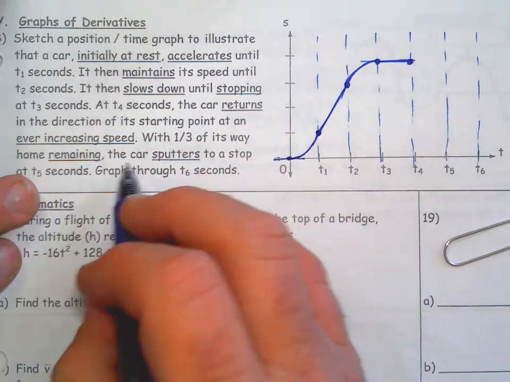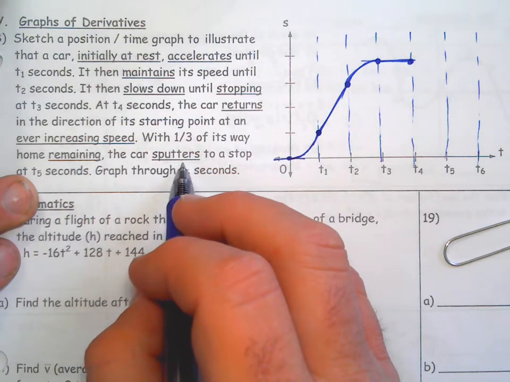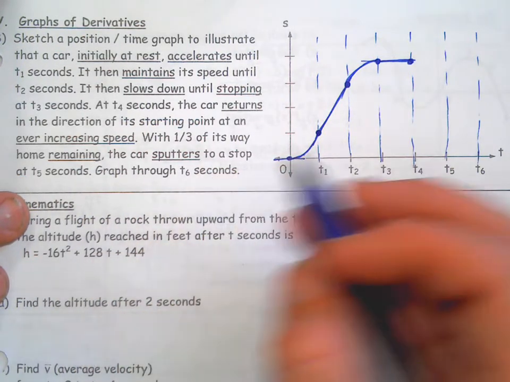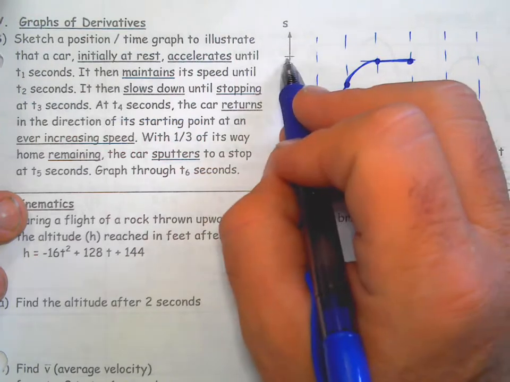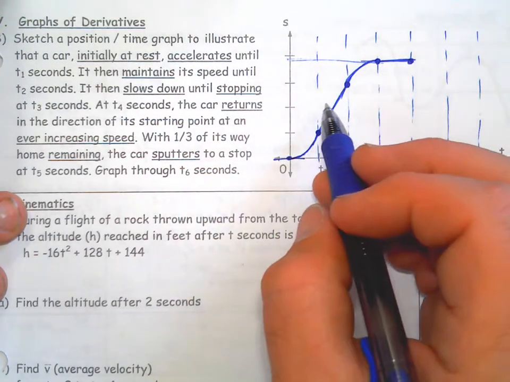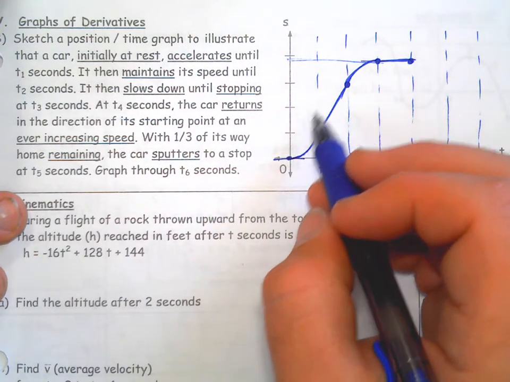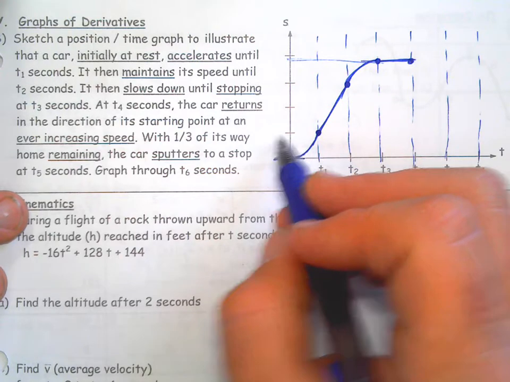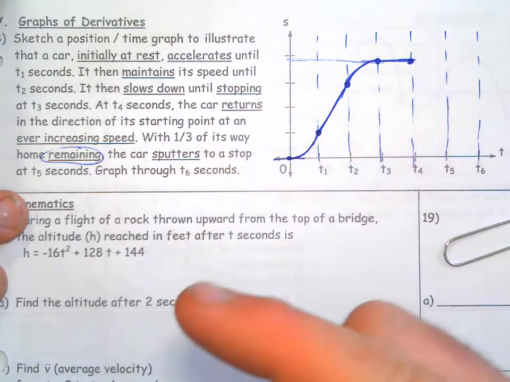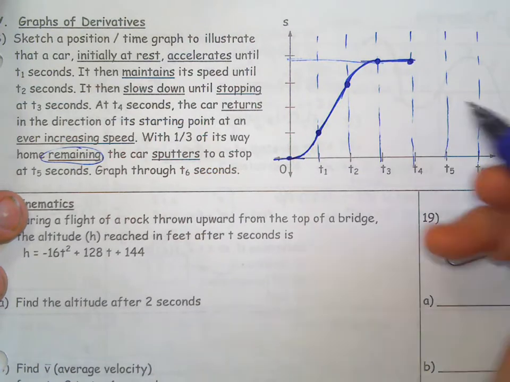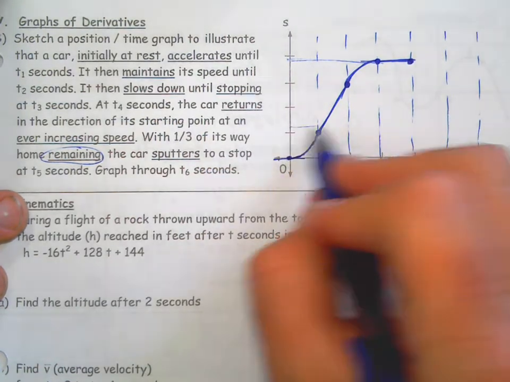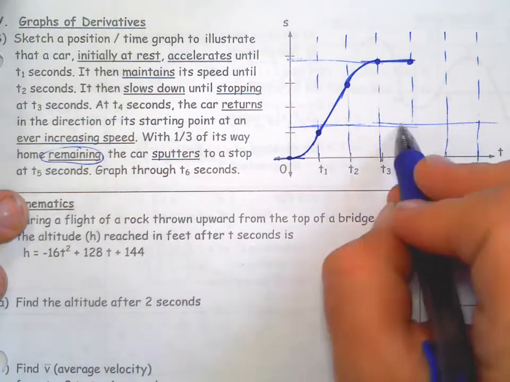With 1/3 of the way home remaining, the car sputters to a stop. It depends on how big you made your graph, but we haven't gone 1/3, we've actually gone 2/3. You've got to read that. Let's say 1/3 remaining would be somewhere around here.